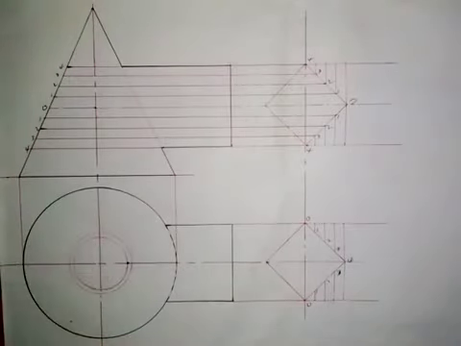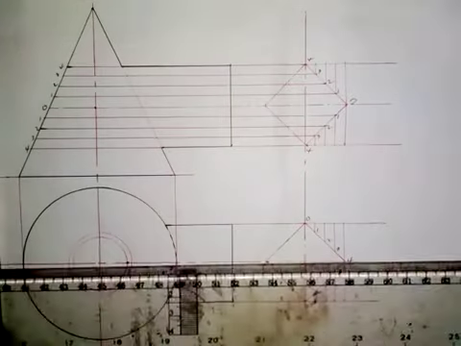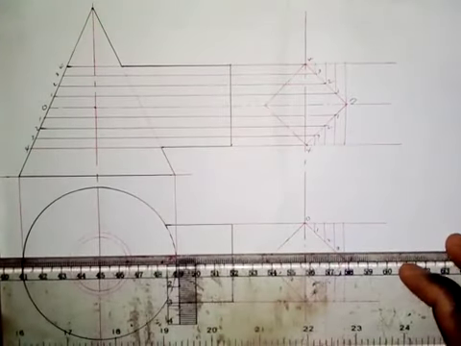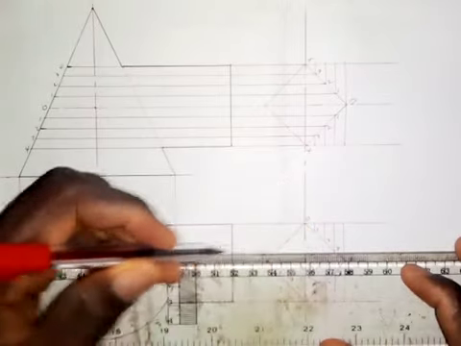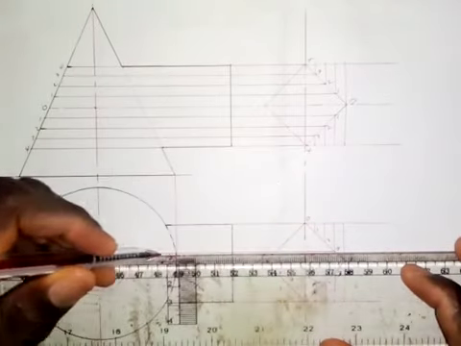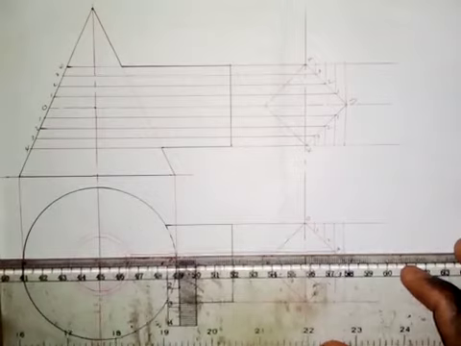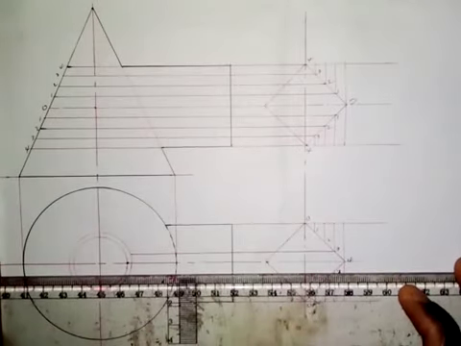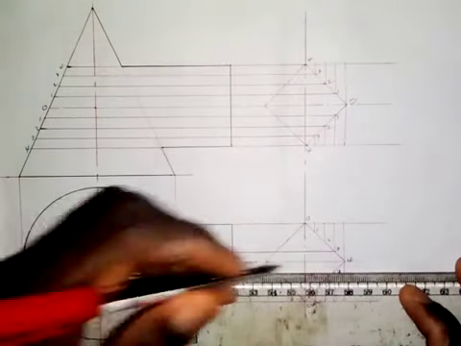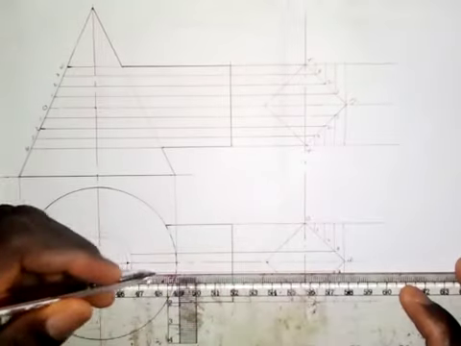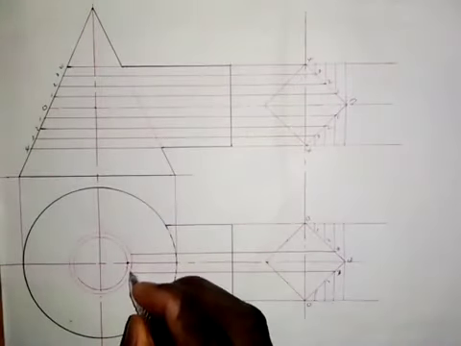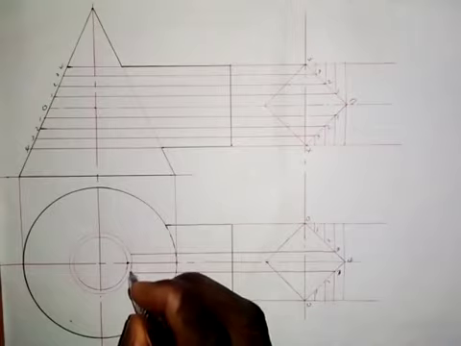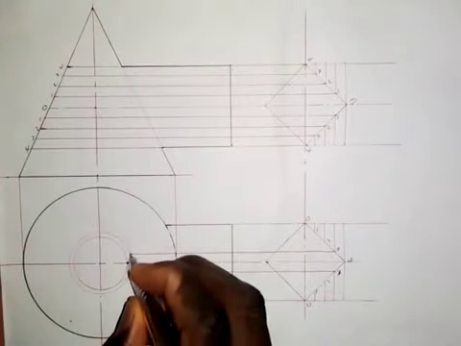Okay, so the next thing that we are going to do here is to draw a horizontal line from 3. So don't forget that we have 3 up and we also have 3 down, so we draw a horizontal line from 3 here to meet the circle. And also we come down here, so we also do the same thing from here just to meet the circle. So they intersect at this point, so we have this point here and we also have the point here.